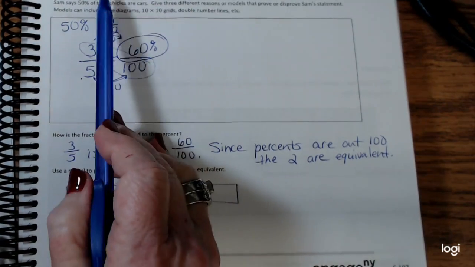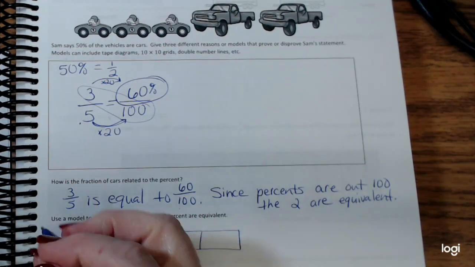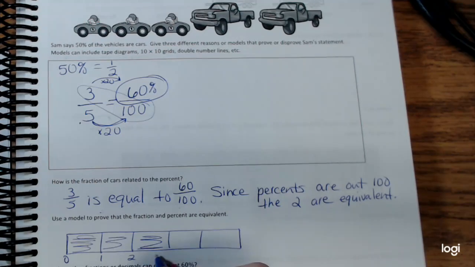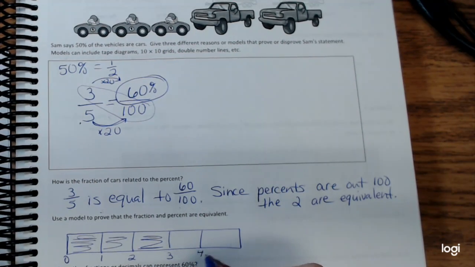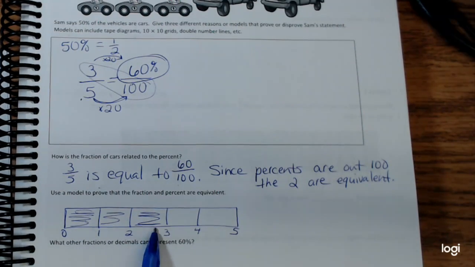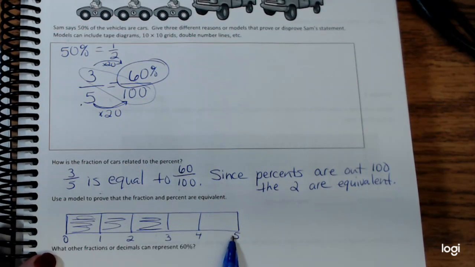Okay. We have up here 5 vehicles. So let's do our vehicles here on the bottom. So we have 0, 1, 2, 3, 4, and 5. All right. So 1, 2, 3 of the vehicles up here are cars. These 2 are trucks. Okay.